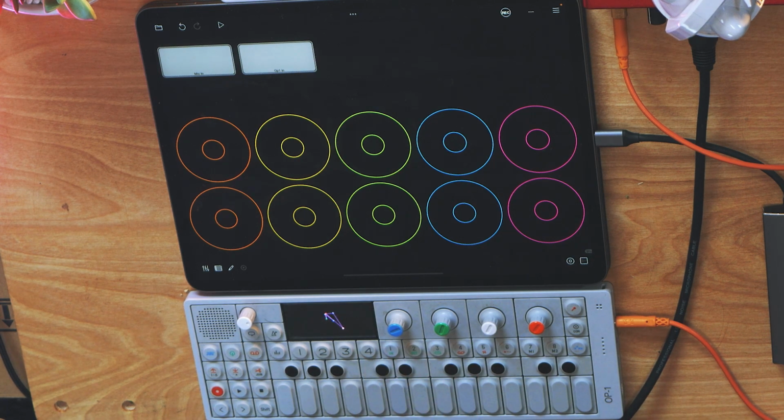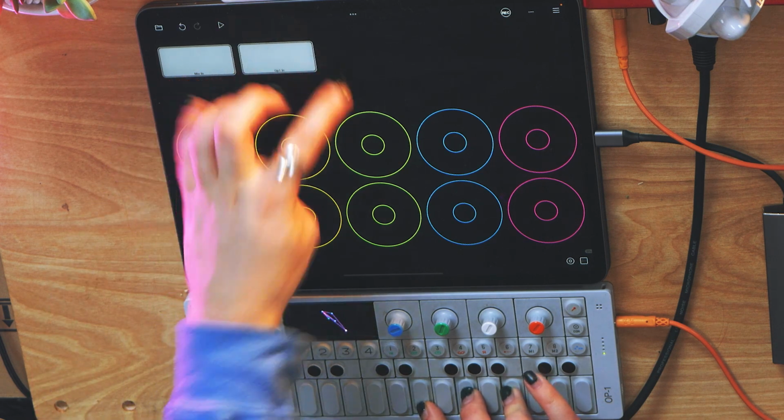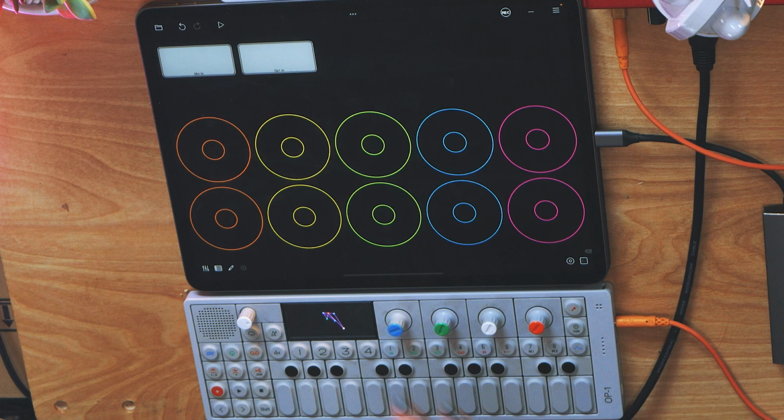I have to hold the mic between my knees to do this. But there you go. Now we have inputs, and we can manage our behaviors there.